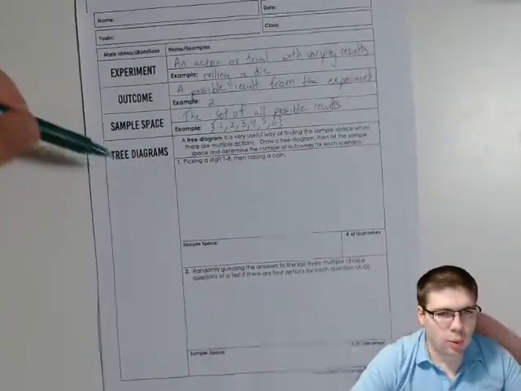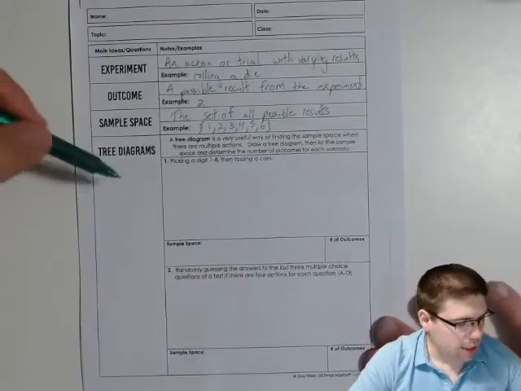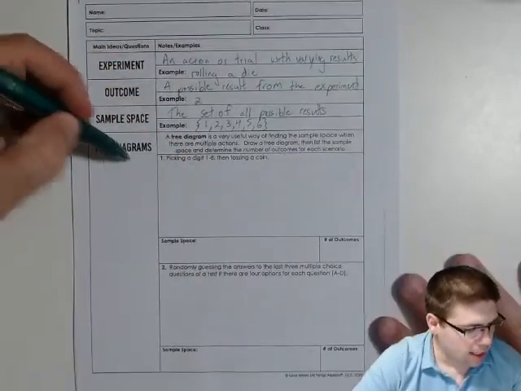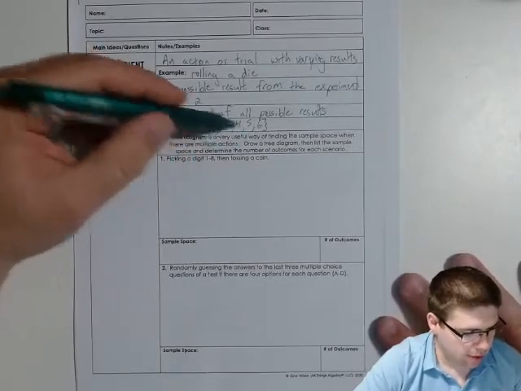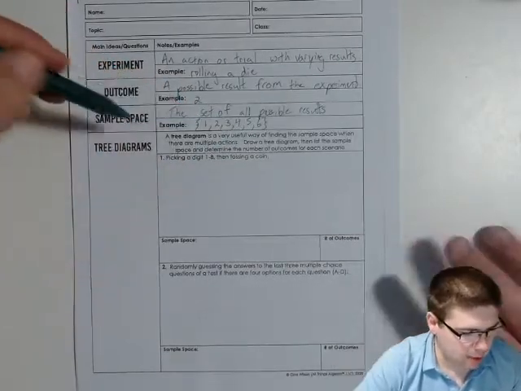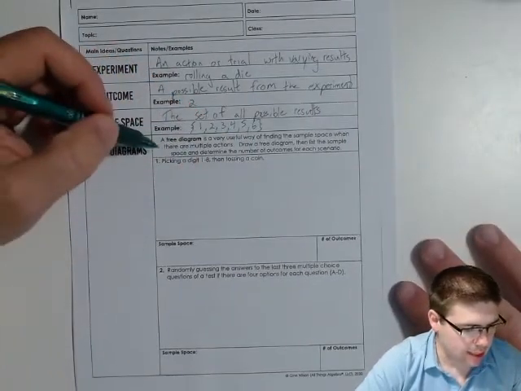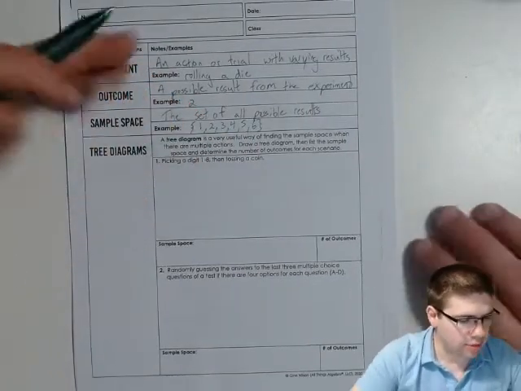All right, so one tool that we're going to use in this section that can be helpful is a tree diagram. We use a couple of different visual aids, but a tree diagram is a very useful way of finding the sample space when there are multiple actions. Draw a tree diagram, then list the sample space and determine the number of outcomes for each scenario.